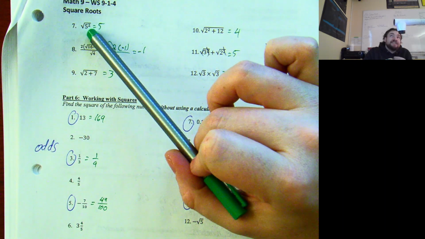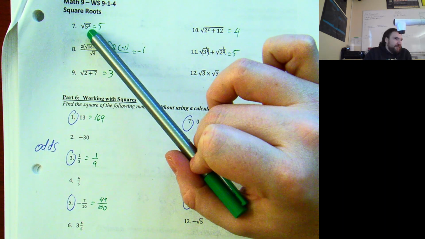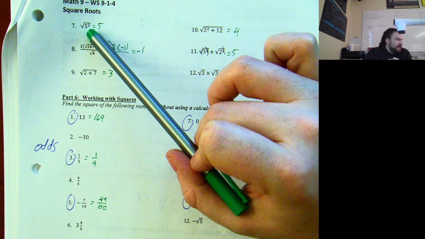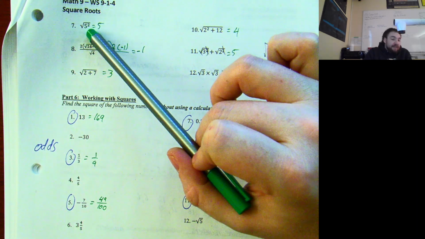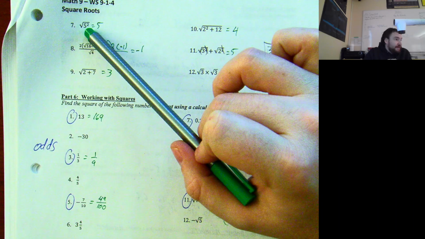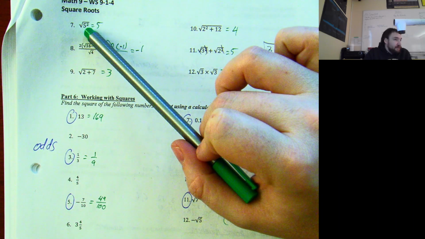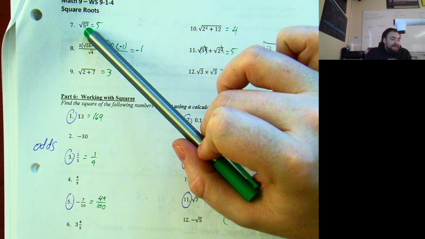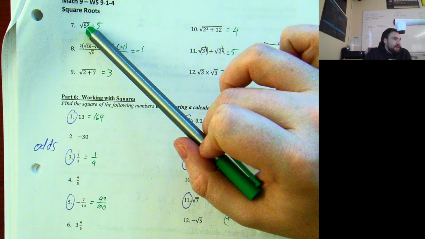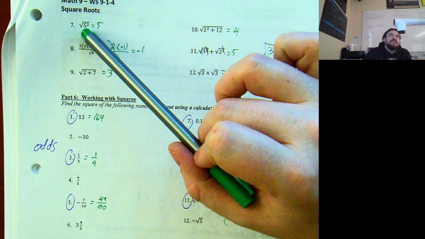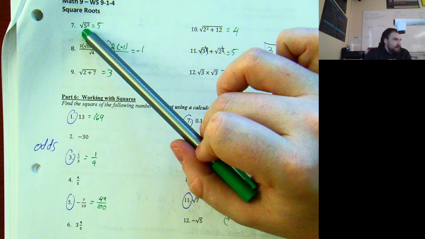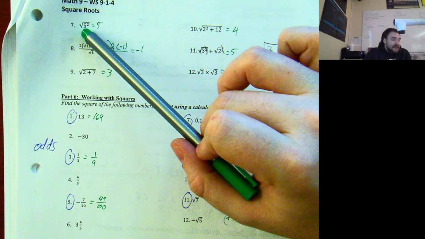The easiest one to do: I don't know how to do the square root of 5 yet. Maybe we'll learn how to do that today. But I do know how to square 5. 5 squared is 25, and if I square root 25, I get 5. Oh look, the number that I started with, which is the other hint.